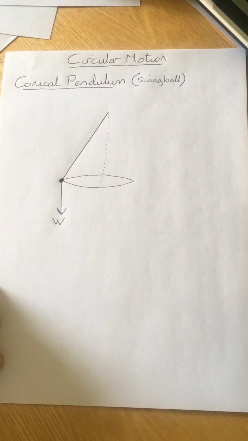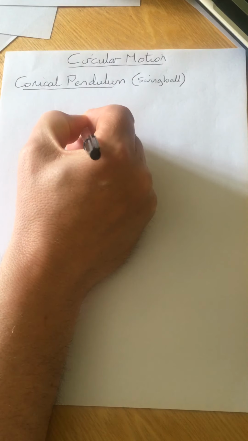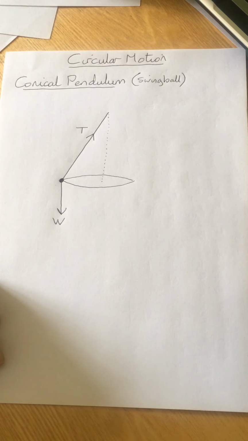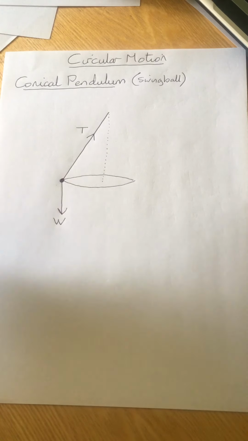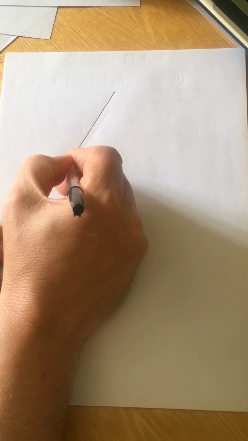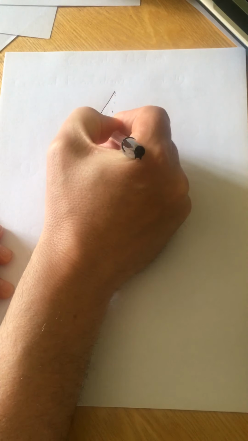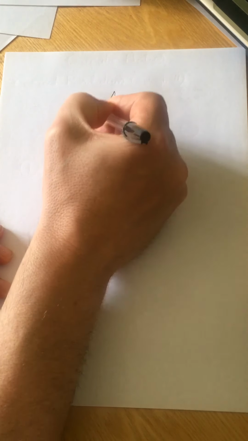Without the weight force, obviously the string wouldn't be tight, so with the weight force, the string experiences a tension. Now what you'll see with the tension is it's not in the same direction as the weight. The tension acts both horizontally and vertically. So for the next page, I've drawn the same ball again. This time we have the weight, which acts vertically downwards. Adding some extra information, we have theta, the angle the string makes with the vertical downward direction.